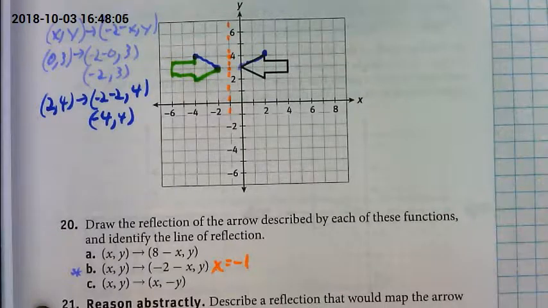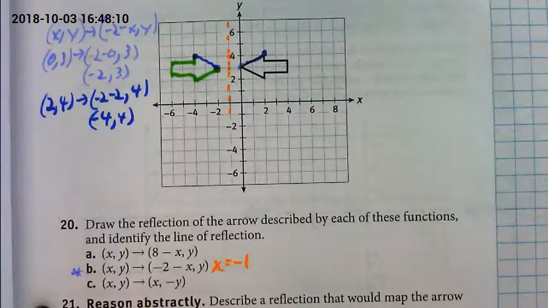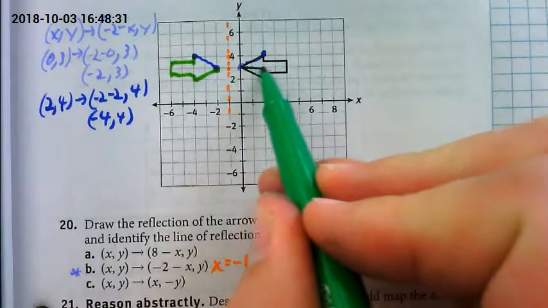Now, the next one that we had was 21. 21, it's still looking at the figure, but it wants to know what. Describe a reflection that would map the arrow onto itself. Well, if you're mapping something onto itself, that's talking about symmetry. Symmetry is where the figure, after a reflection, gets mapped onto itself. So where is our line of symmetry, is what this is really asking.